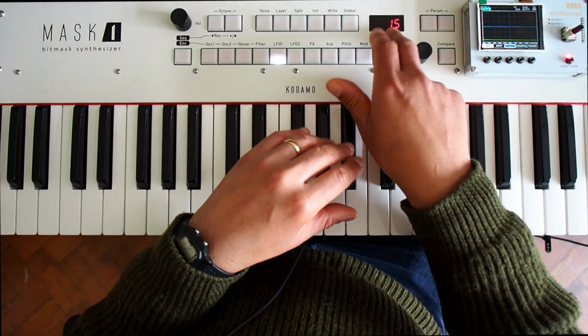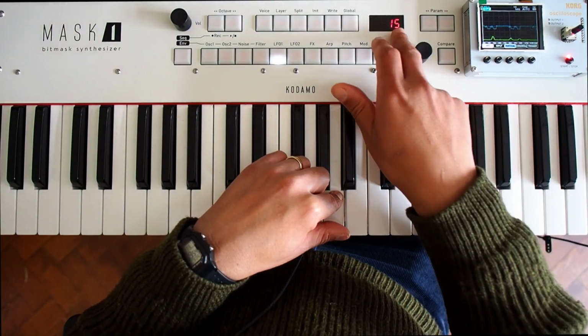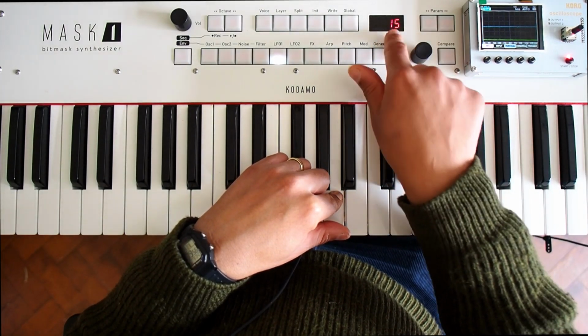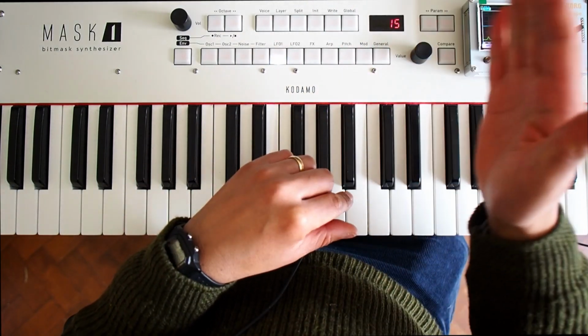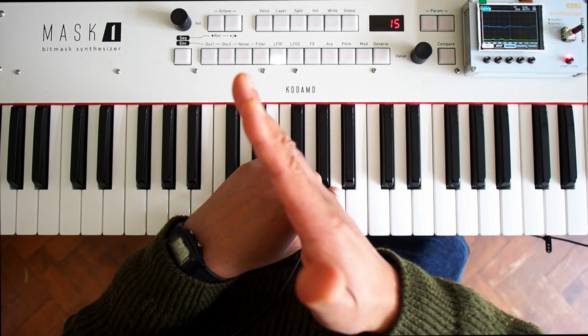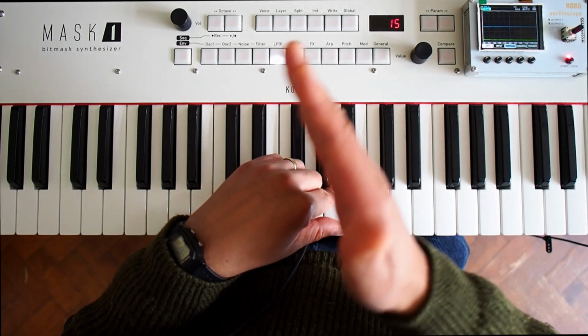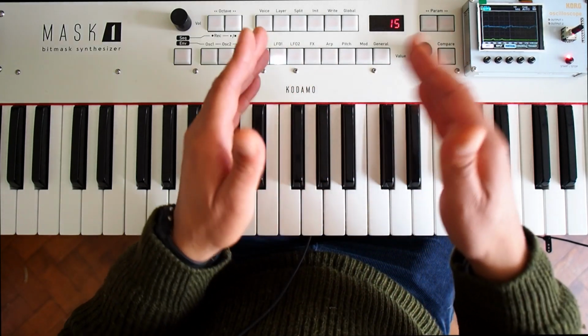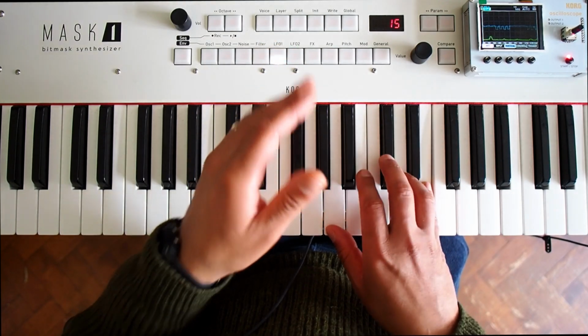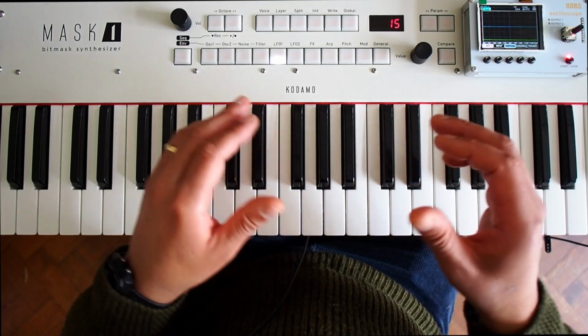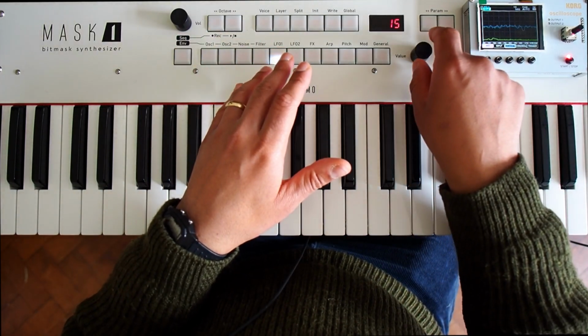Okay, so what's happened there? I think when you go that high, it's modulating the bit mask position below 0, I think. And that is why you have this period of nothing. That could be useful in sound design.